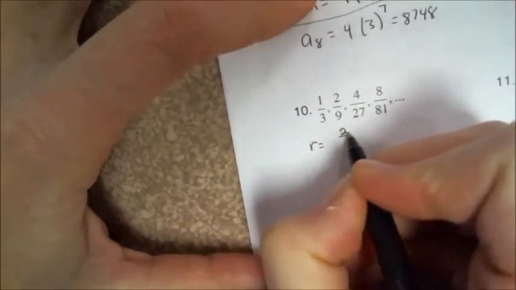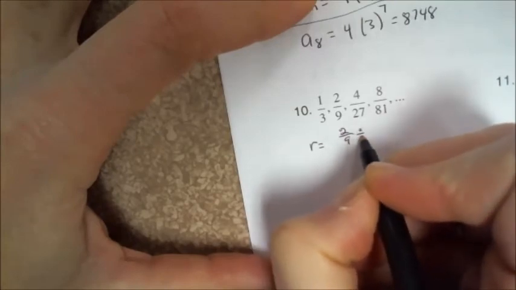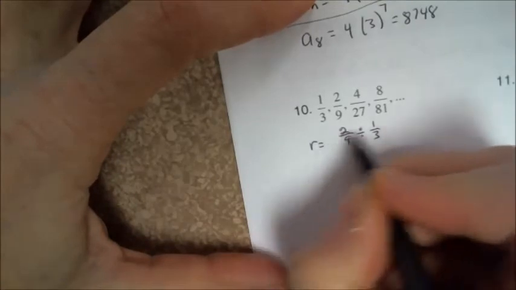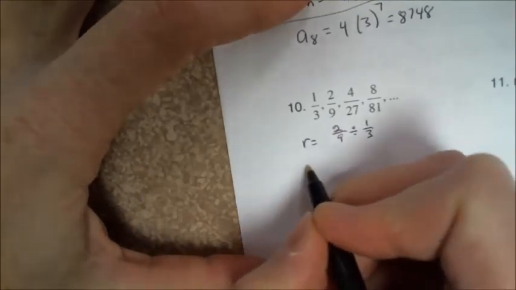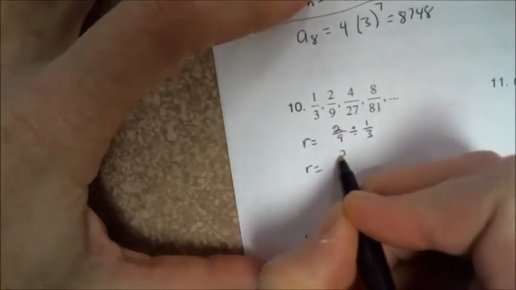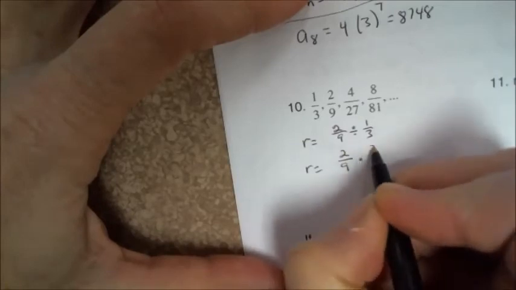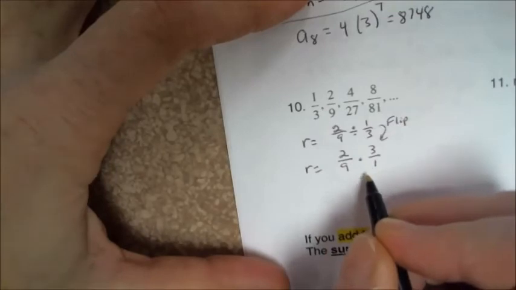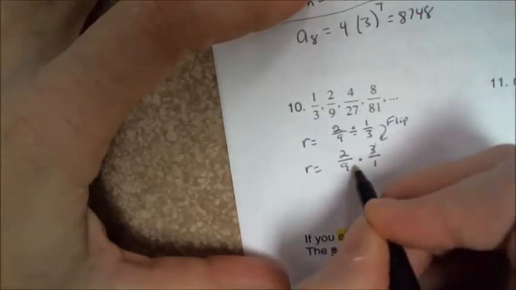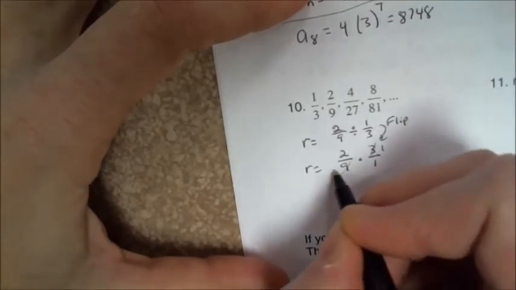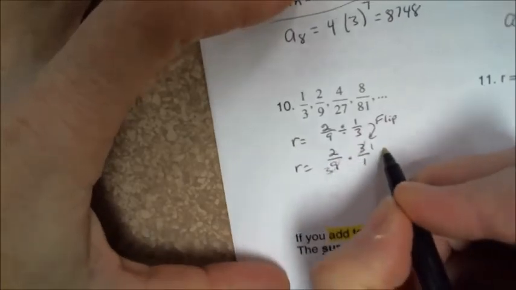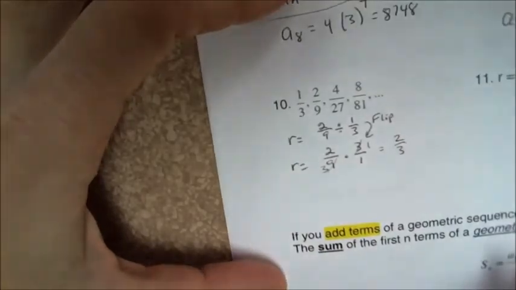The next one, well, let's see what our r value is. Our r value is 2/9 divided by 1/3. I'm going to do this without a calculator because I know when I divide two fractions, it's the same thing as flipping the second one. 2/9 times 3/1. And if I want to multiply this, 3/9 turns into 1/3. So this is 2/3 times 1/1. The r value is 2/3.